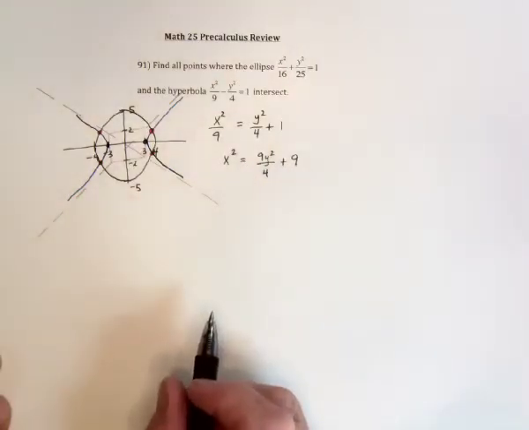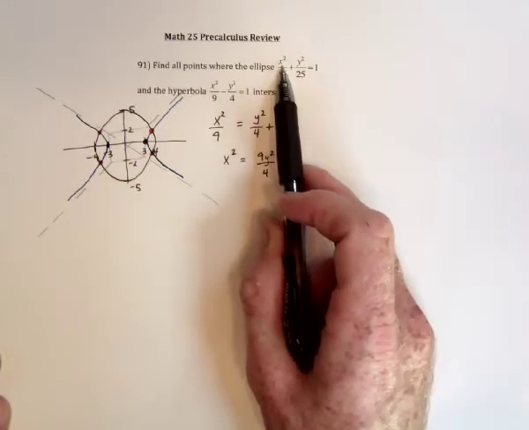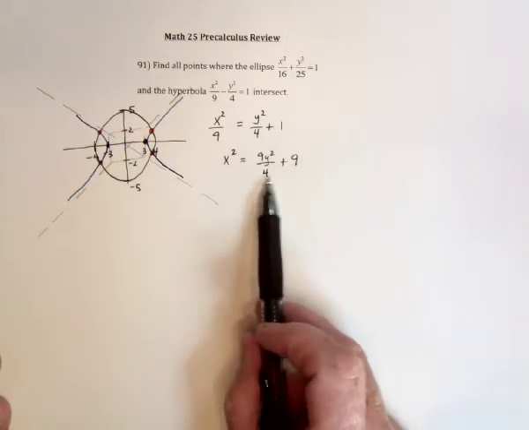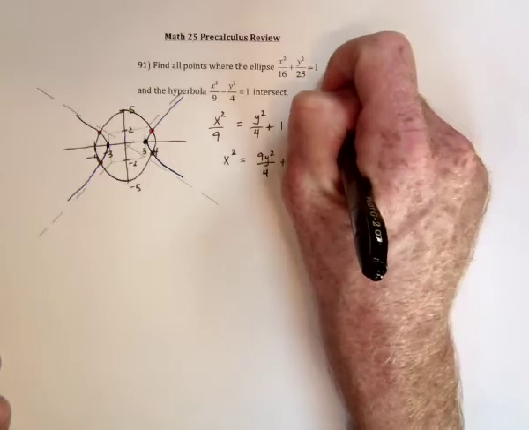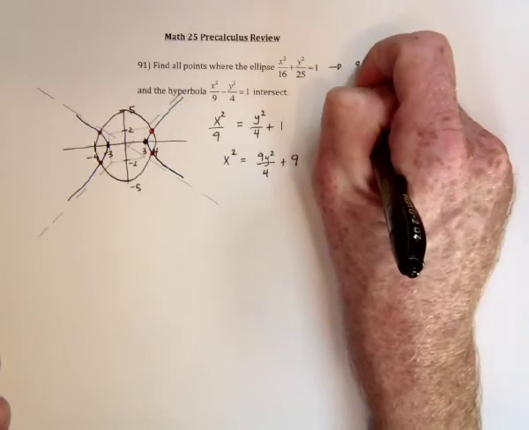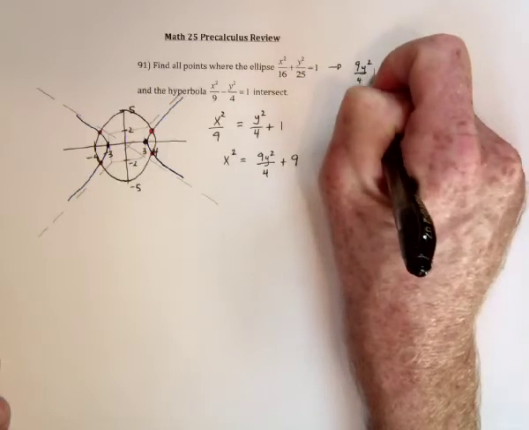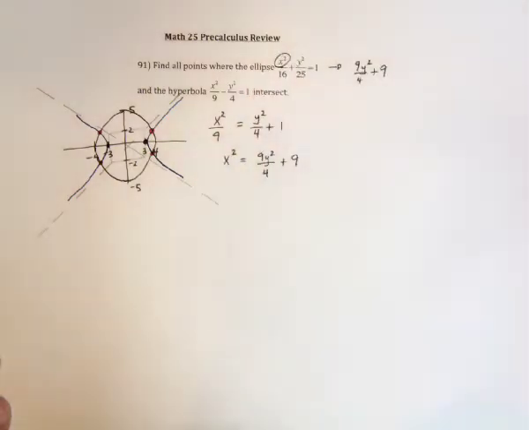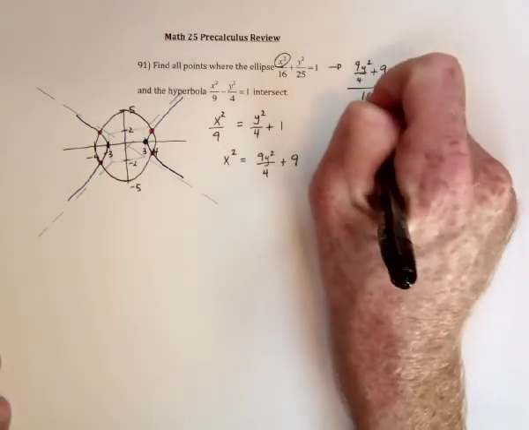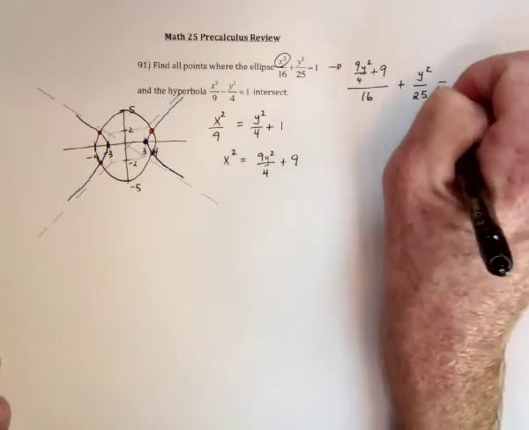And then, right now, we don't have to solve for x because this has x squared in it. And so all we have to do is replace x squared with what x squared is equal to. This thing right here. So then this equation would become x squared gets replaced with 9y squared over 4 plus 9. Now that is replacing that x squared right there. Everything else in the equation is still there, so the whole thing still over 16 plus another fraction, which is y squared over 25, is equal to 1.